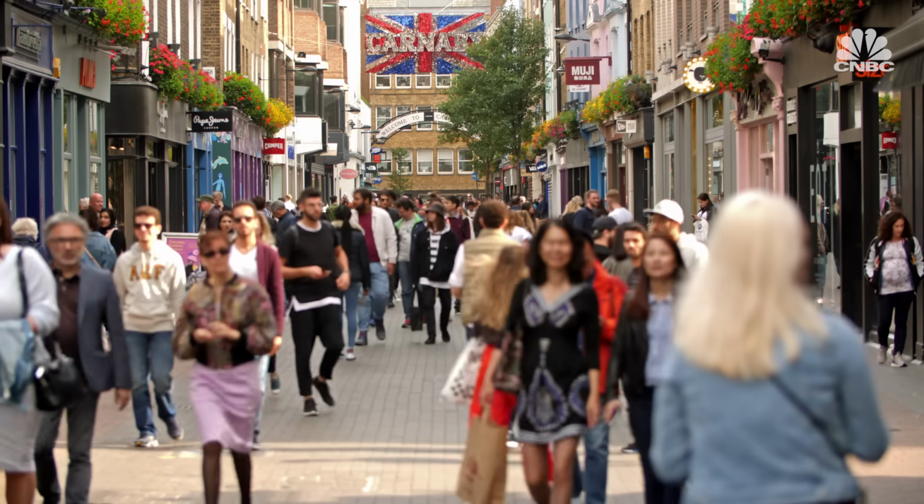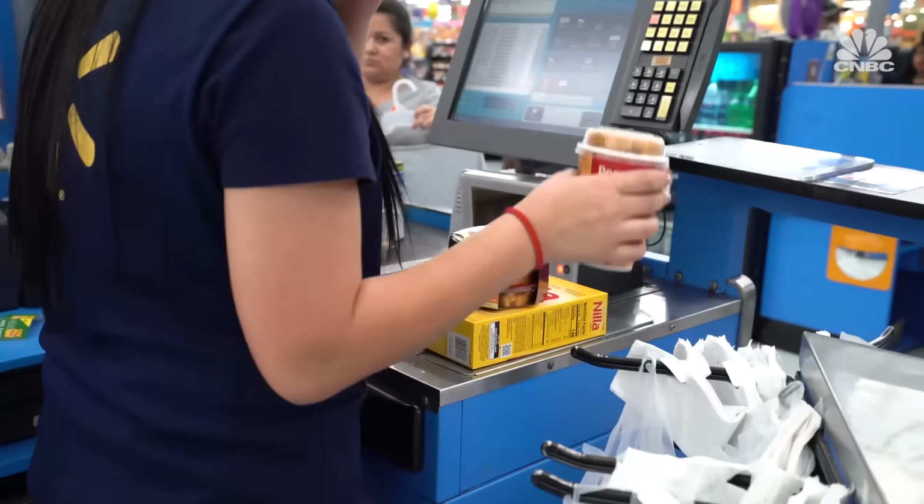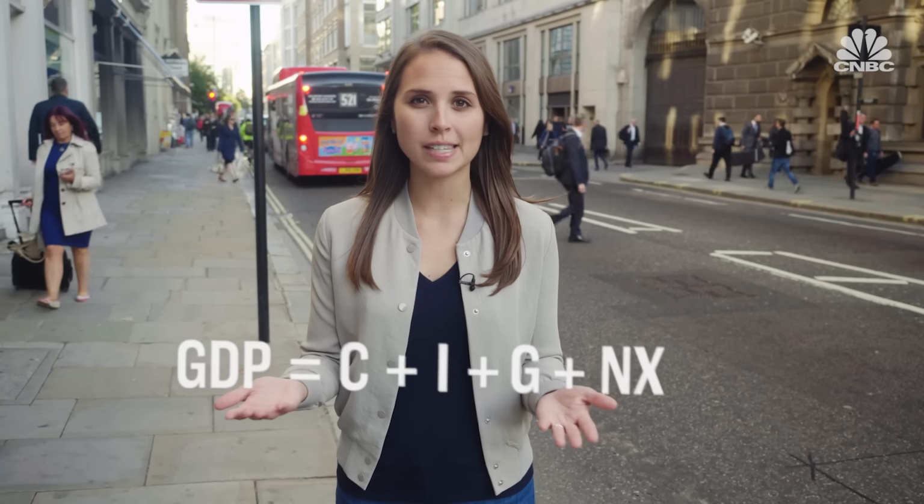In many developed economies like the UK or the US, consumer spending makes up more than half of a country's GDP. The second part of the GDP equation is investment. This measures how much businesses spend on things like buildings, land, and equipment. It also includes a major consumer investment, buying a home.